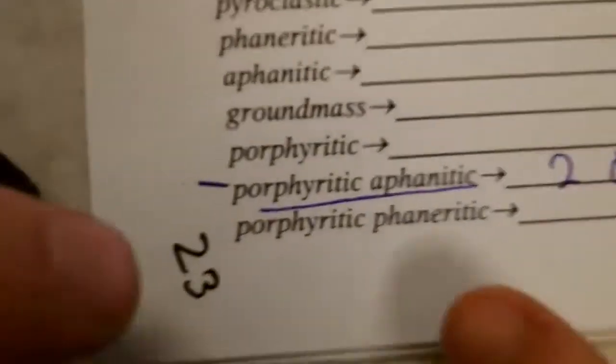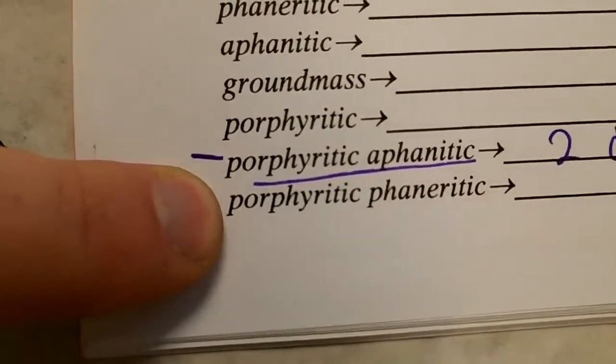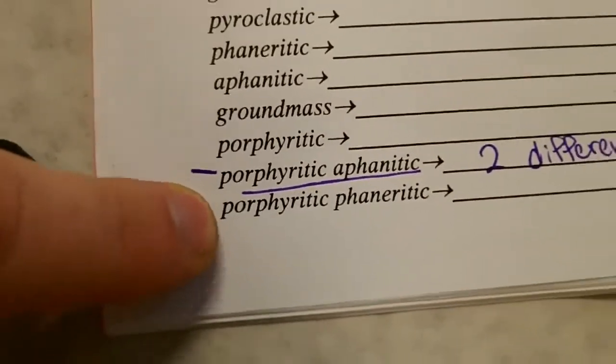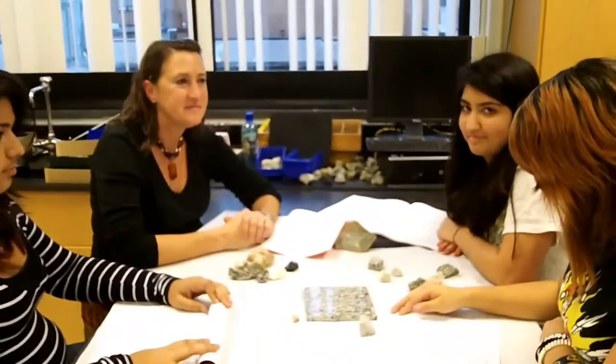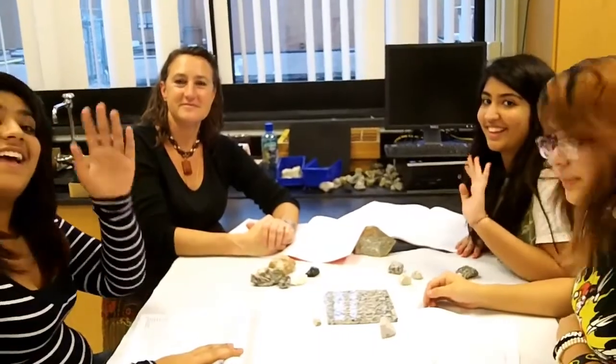Okay? Questions about using the flowchart? No. All right. Nice job, you guys. In the next segment, you're going to be learning about the definitions of those specific different types of textures. So, good job. Thanks.